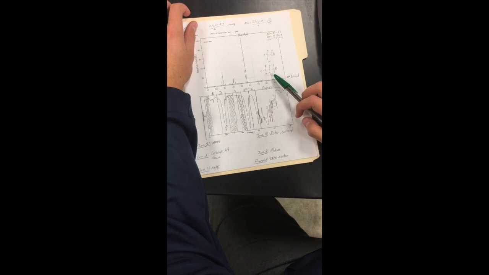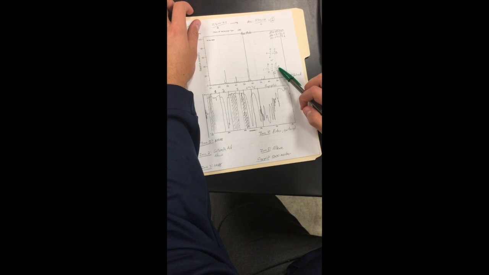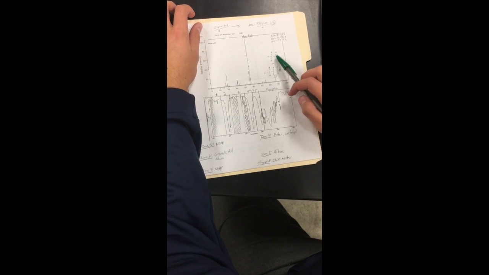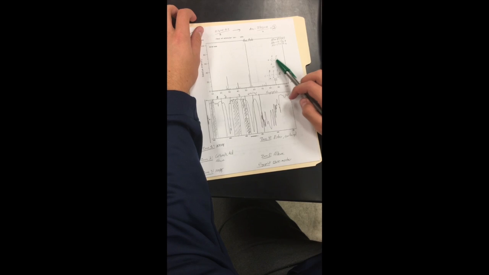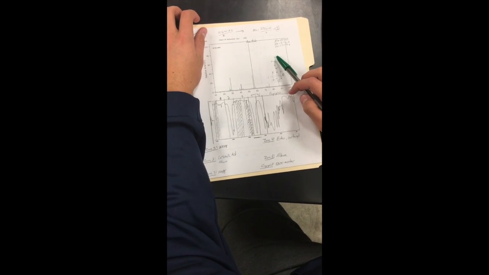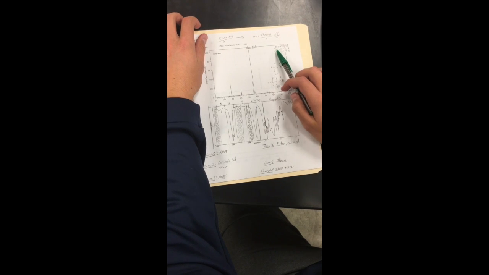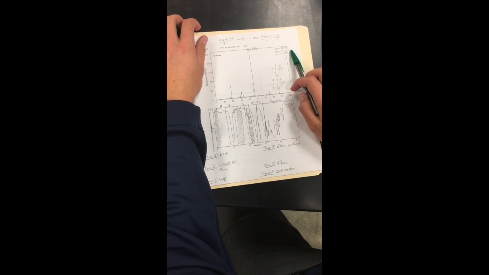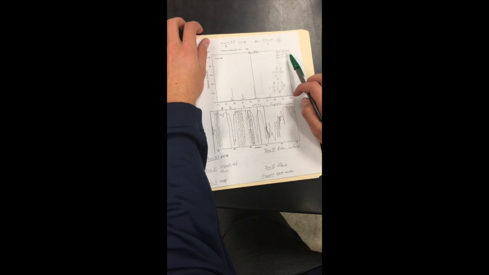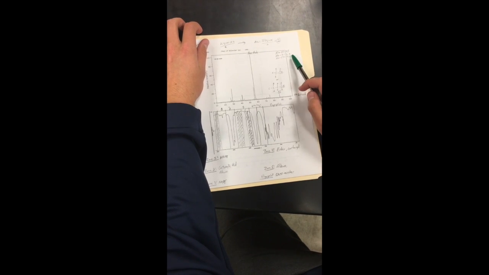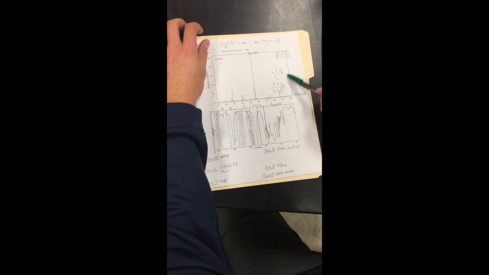130 minus 87 was 43, and we get the C4H6 and C2 with a double bond to oxygen and a CH3 right here, which correlated to here. 130 minus 87 was 43, 130 minus 75 was 55, which was nothing, and 130 minus 57 was 73, which was also nothing. So the only thing that popped up was this right here.